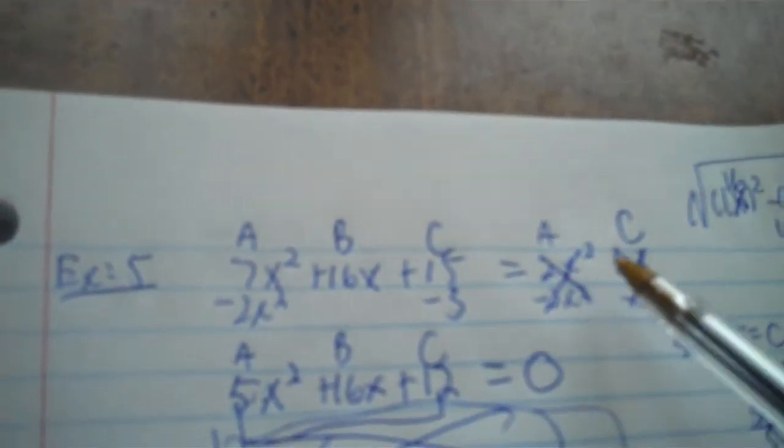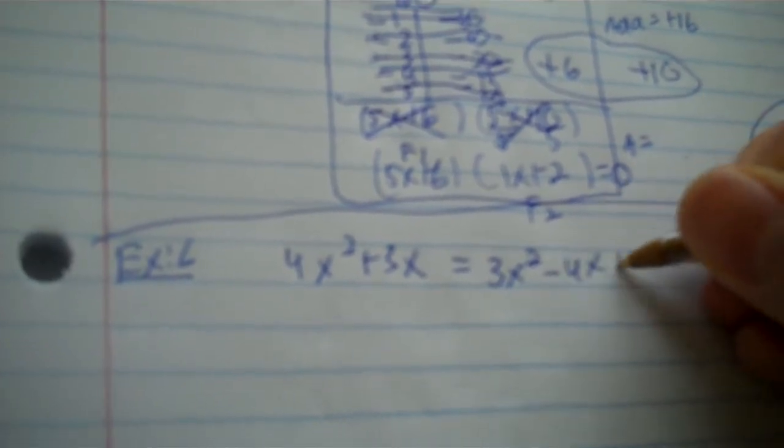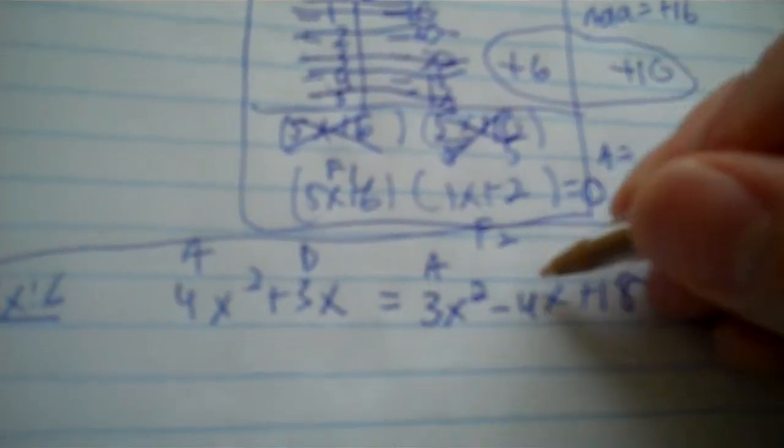So when you have ABC, you need to get everything on one side, okay? You got to clear this side. This side has to be cleared out. Okay, example 6. We have 4x to the second plus 3x equals 3x to the second minus 4x plus 18. So we got two answers. So that's an A, that's a B. That's an A, a B, and a C.